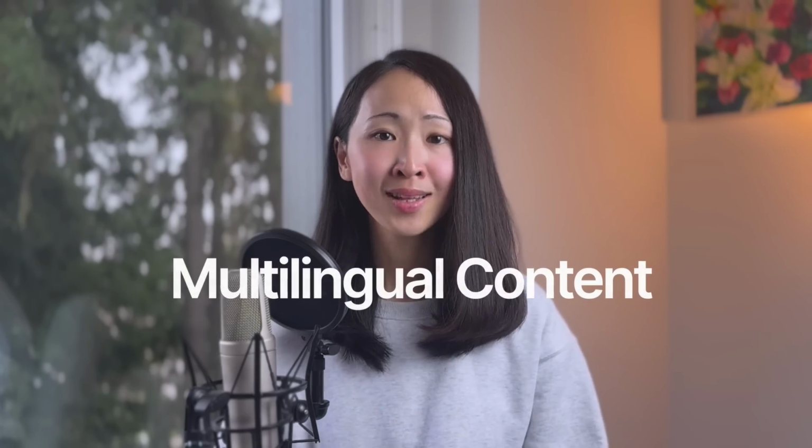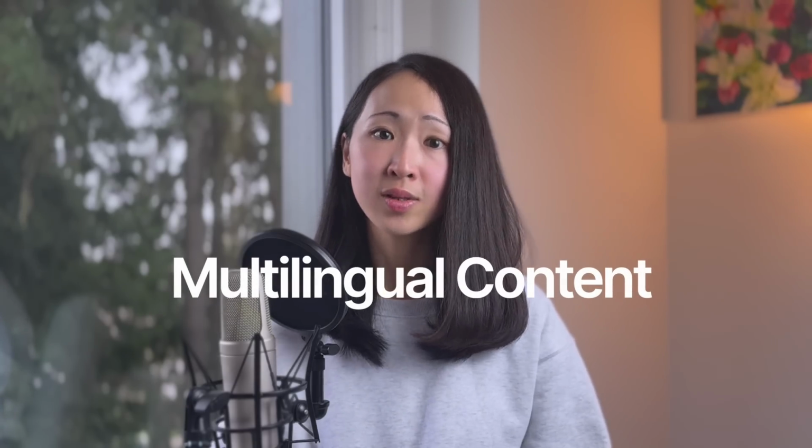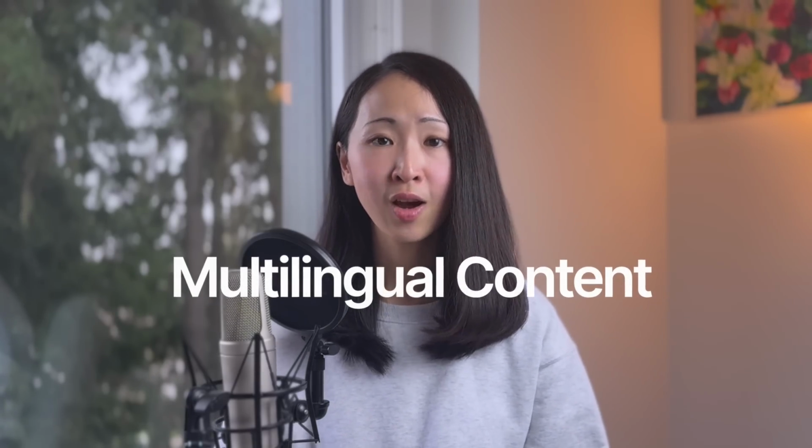Next, multilingual content adaptation. Translation is definitely a core strength of Google tech, and this is perfectly shown in Gemini 2. So if you need to do marketing or business in different regions and want to localize content, Gemini is great at adapting the content for different languages while preserving the context and flow.